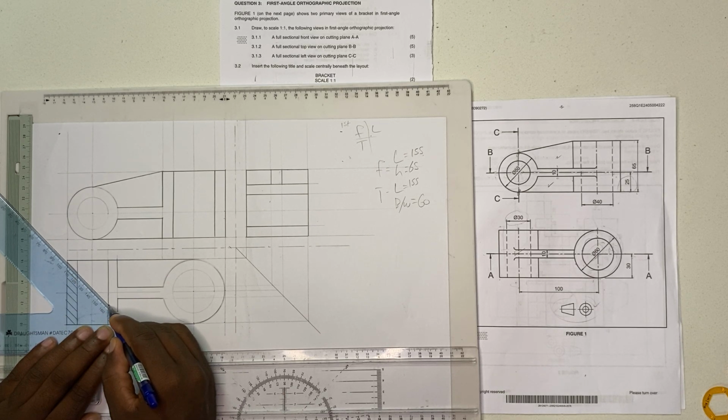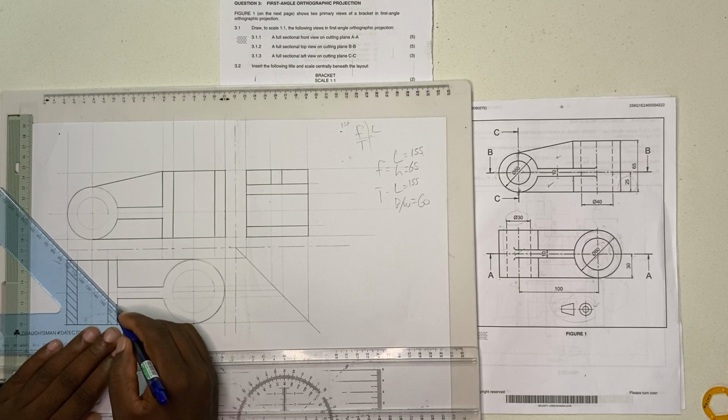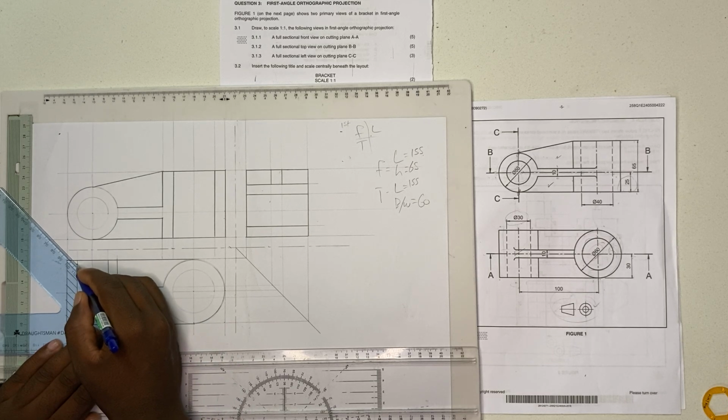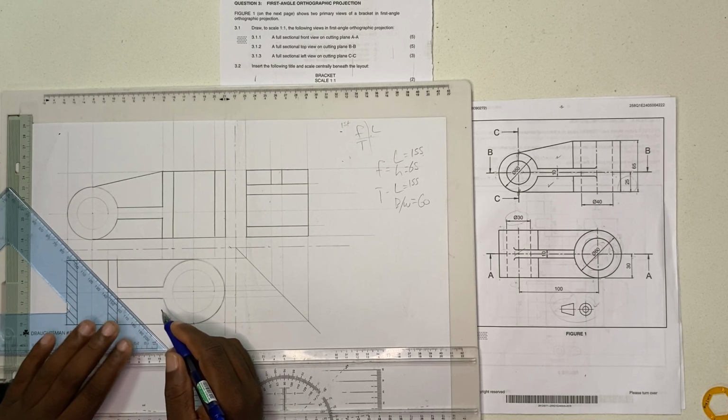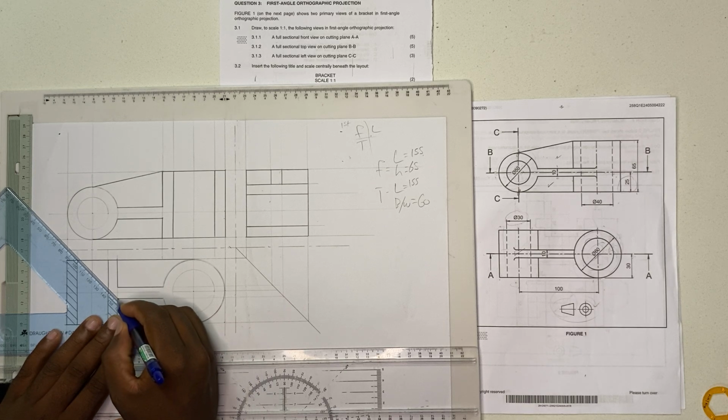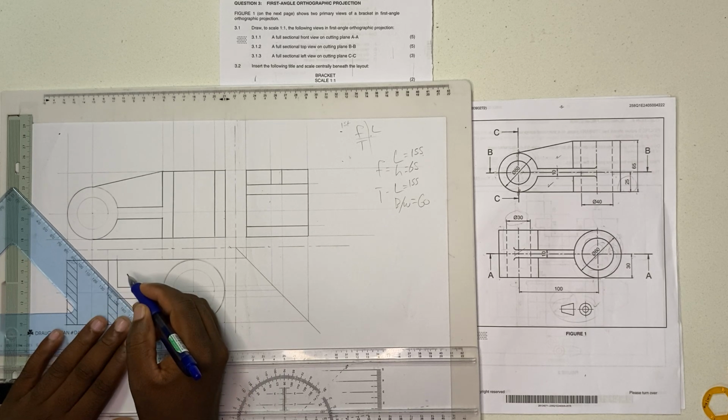Okay, just trying to highlight. Remember, our sectioning lines must move at the same angle, and also the distance should be equal.